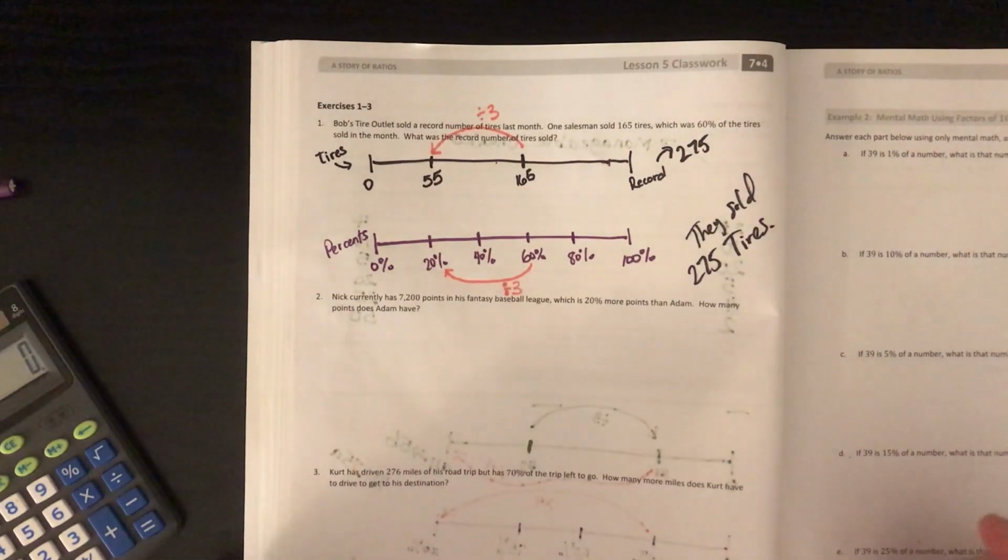So let's see here. There's a reasonable chance I'm going to mess this up.